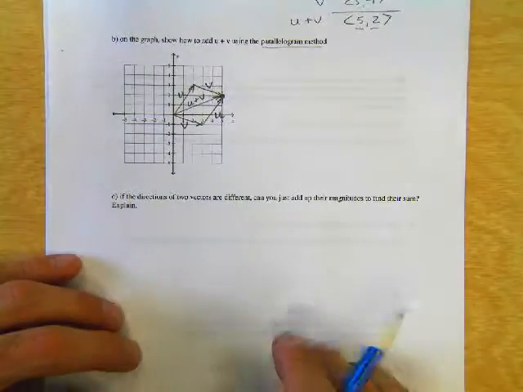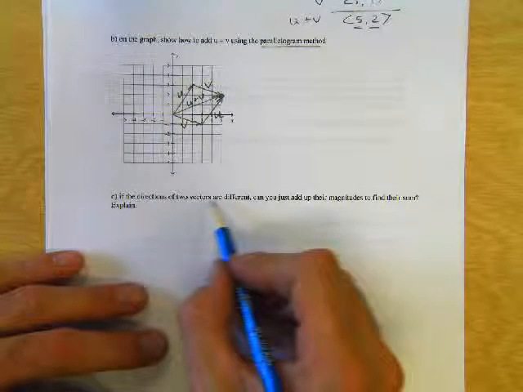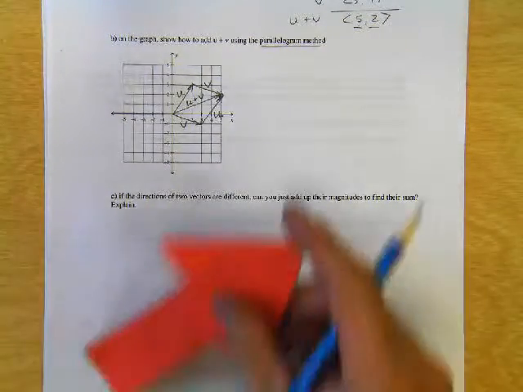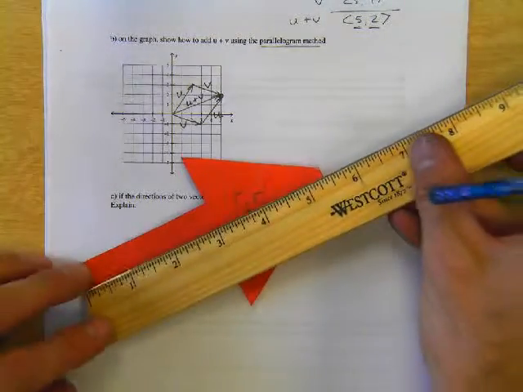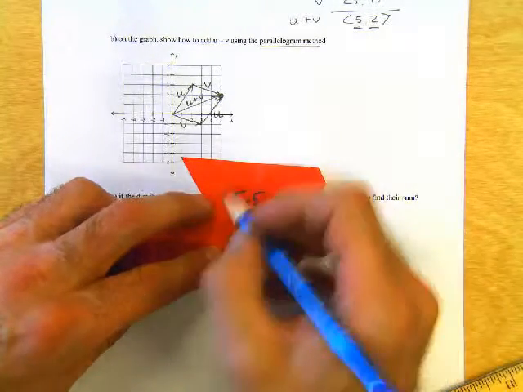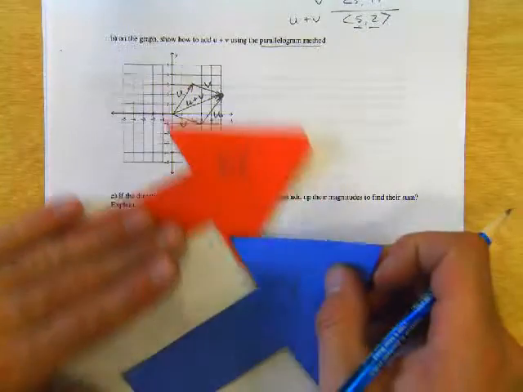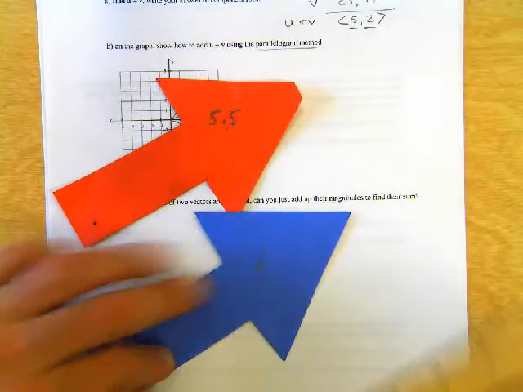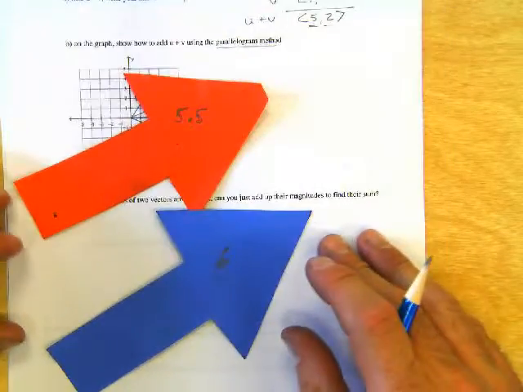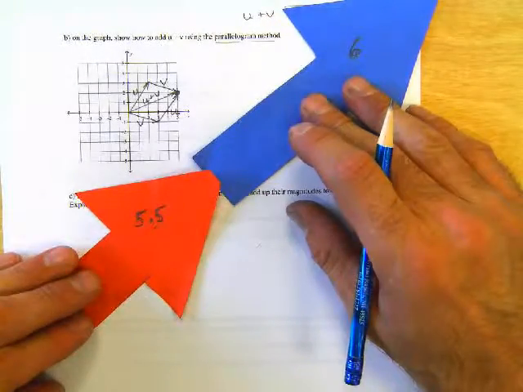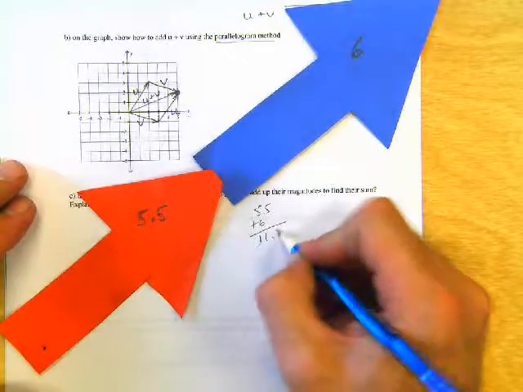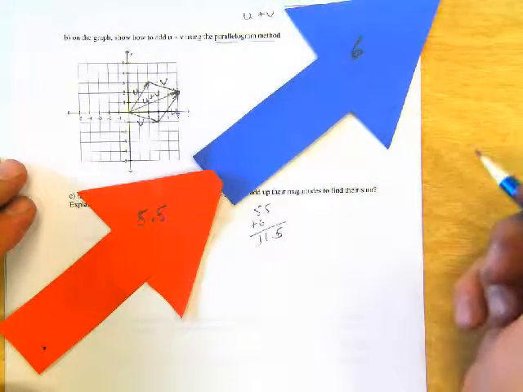Lastly, let's talk about if the directions of two vectors are different, can you just add up their magnitudes to find the sum? Well, I have a couple of vectors here. Here's vector number 1, and it measures about 5.5 long, so the magnitude is 5.5. And then I have another vector that, if I measure it, has a magnitude of about 6. And so what this question is really asking is, if you put these two vectors together tip to tail, you would have 5.5 plus 6 is 11.5, because you're adding the magnitudes together.